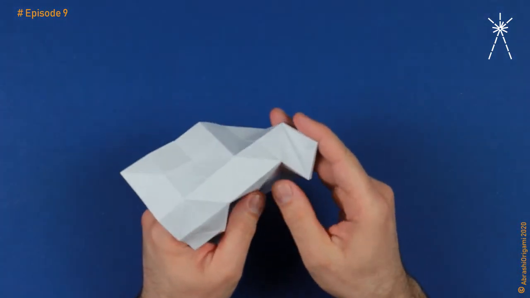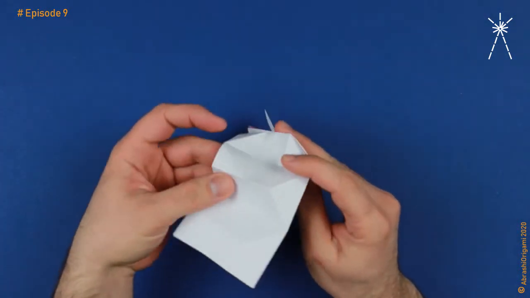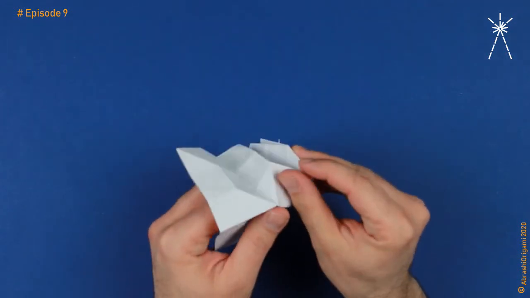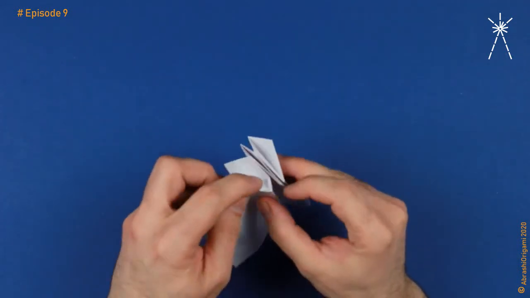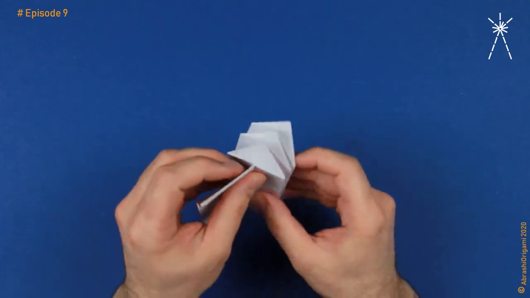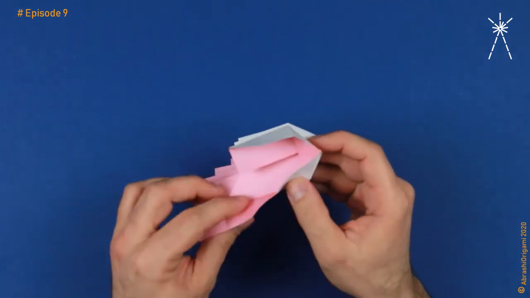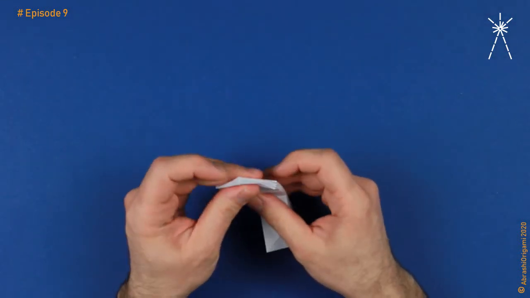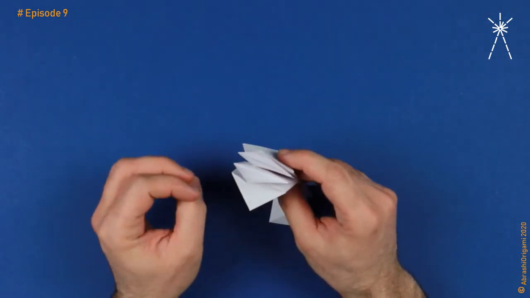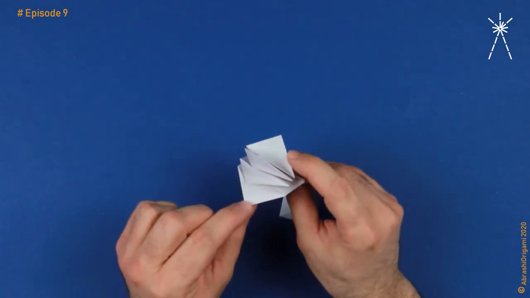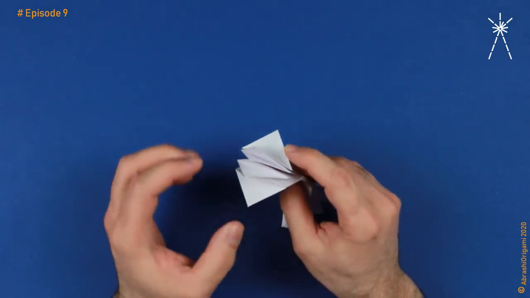Do it slowly and the model will collapse just the way we wanted, exposing the central flaps. Now we have all 3 central flaps. 1, 2, 3. We also have 2 small additional flaps on the edges.